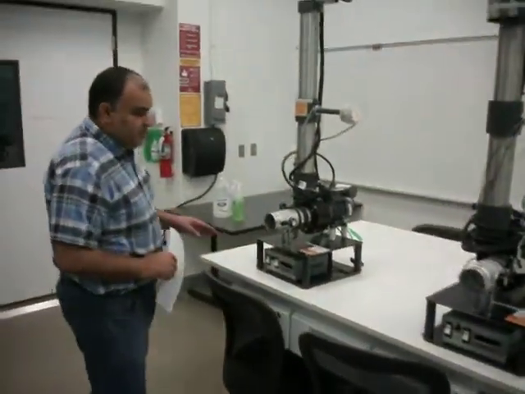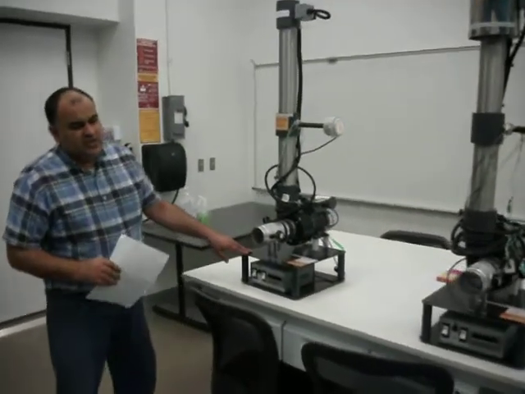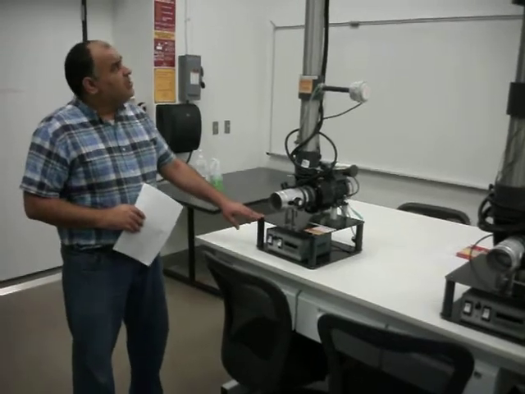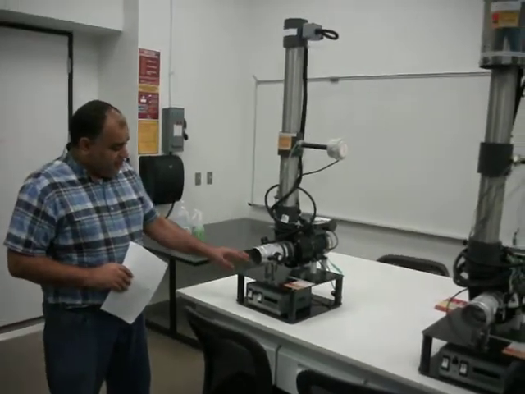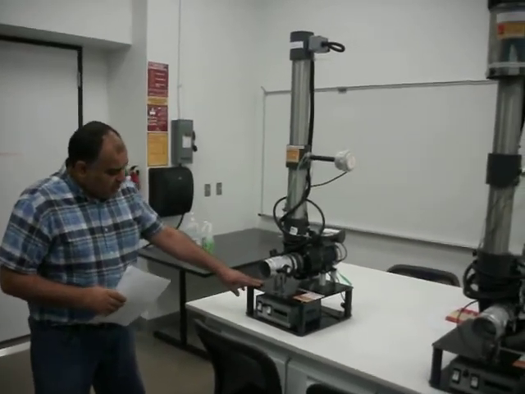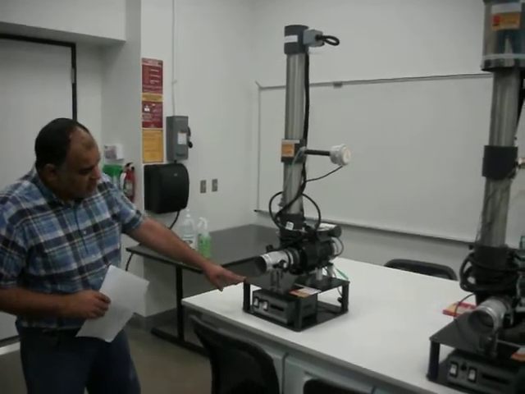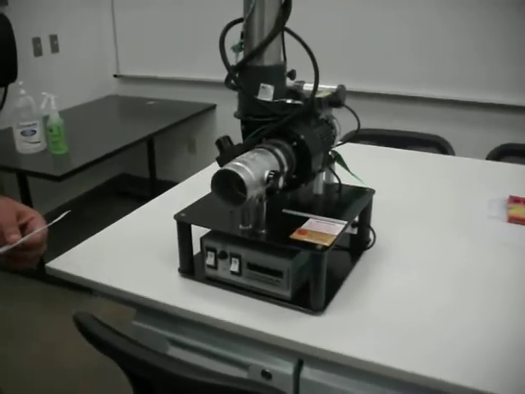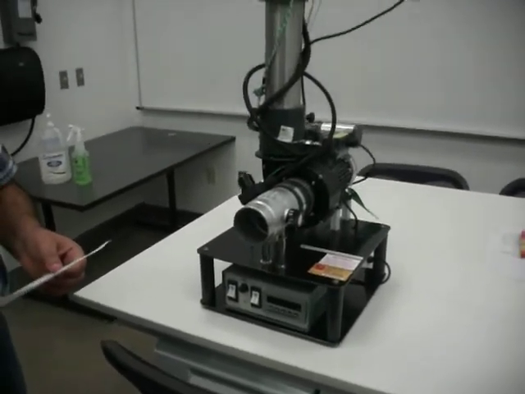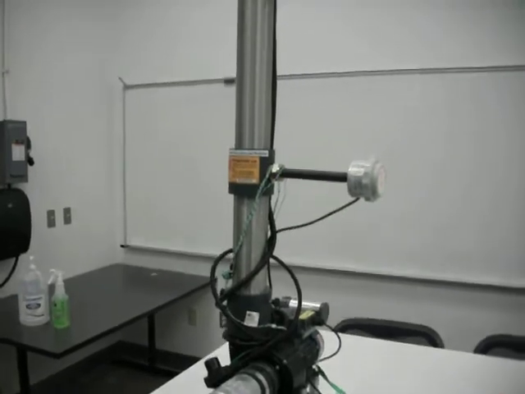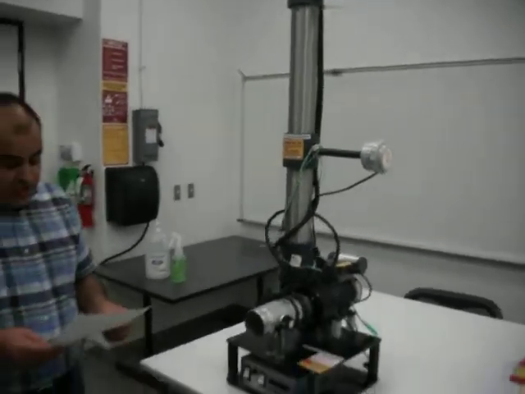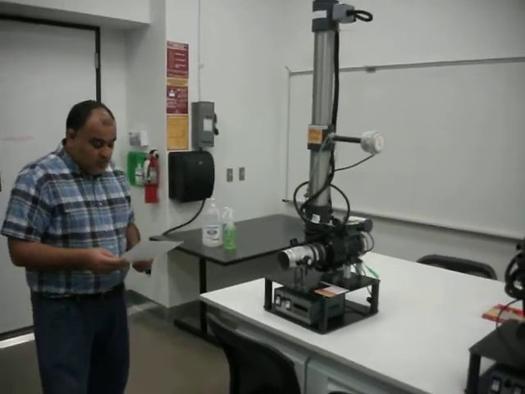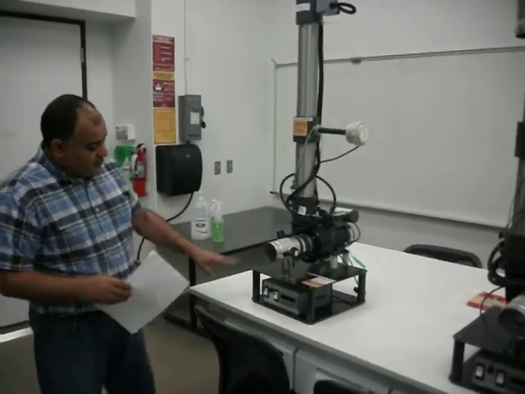Let me go to the next experiment. I think it's experiment number 5 or 6 here. We have a similar experiment that we're going to do with these machines here. It's about radiation and convection measurement, and we call it determination of the combined radiation and convection heat transfer coefficient without fan blower.